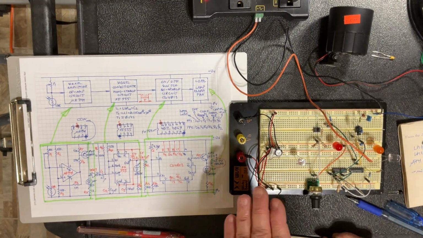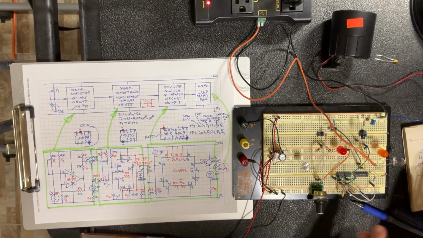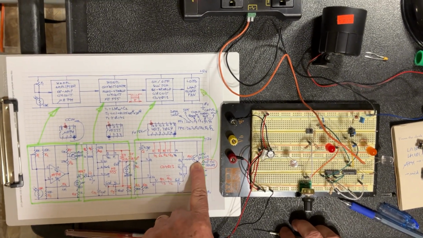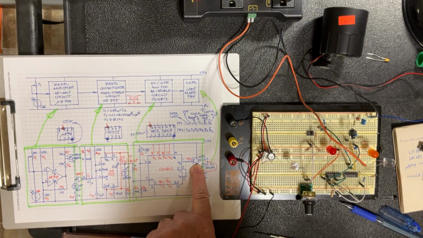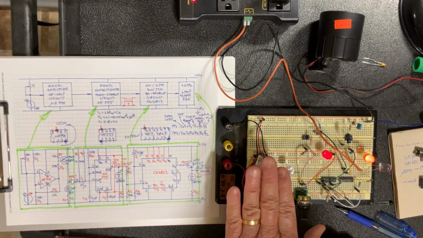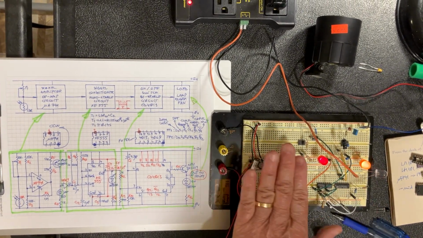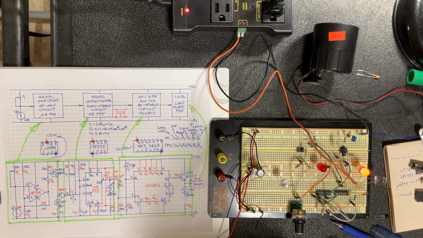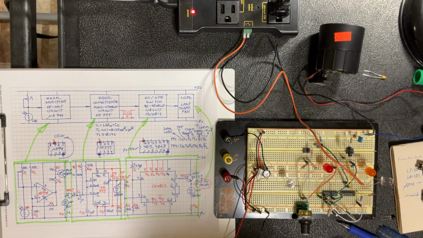Now, I disconnected the output for the load, so I just removed this transistor from here because I wanted to see how the signal conditioner was working, how the monostable circuit was working.